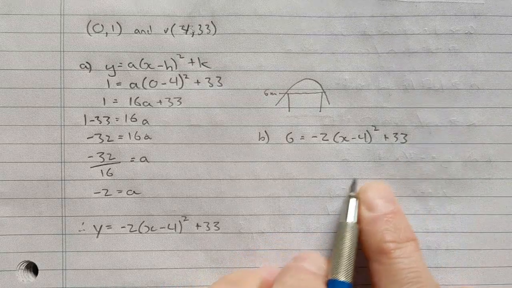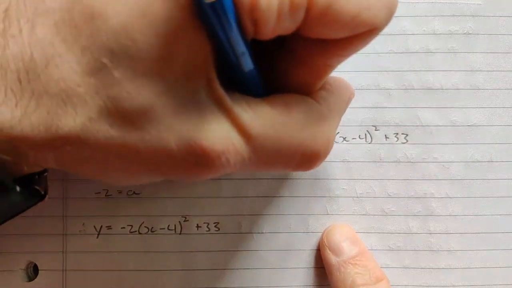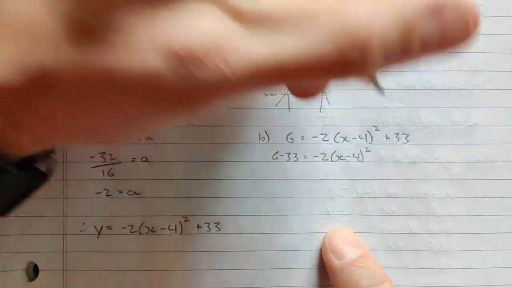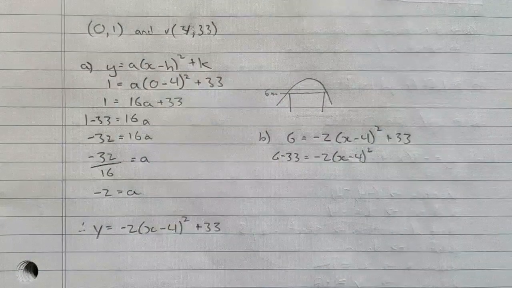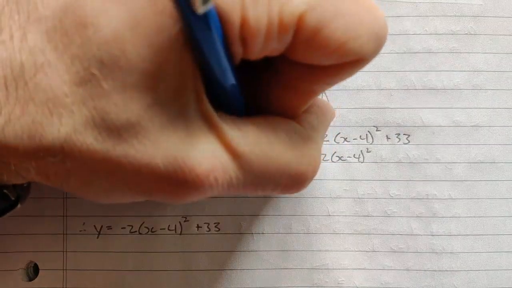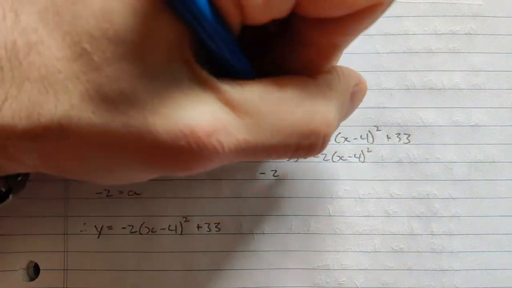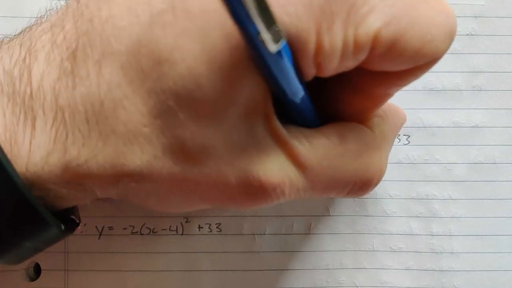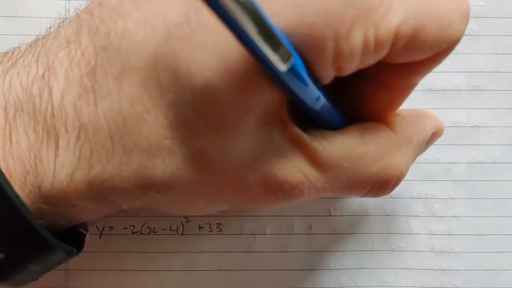Rearranging that, I'm going to move the 33 over, subtract from both sides. 6 minus 33 equals negative 2(x minus 4) squared. 6 minus 33 is going to give us negative 27.